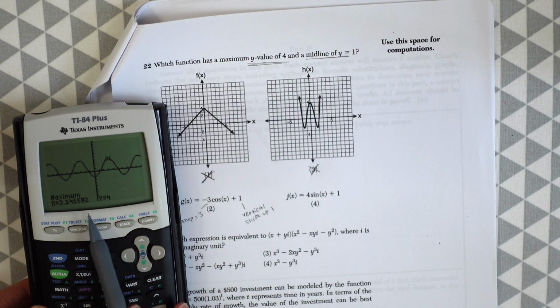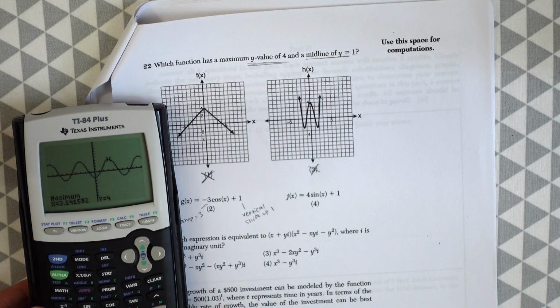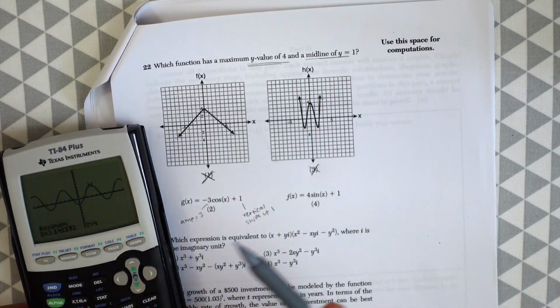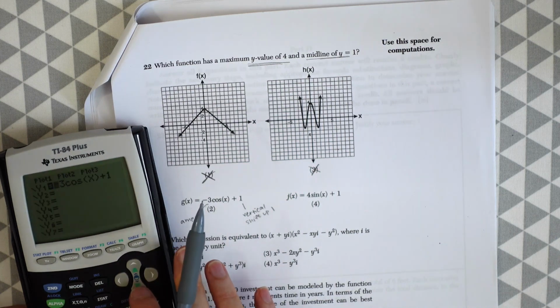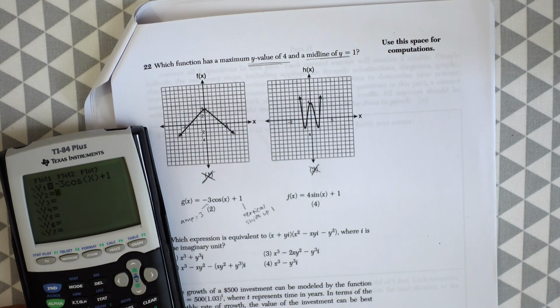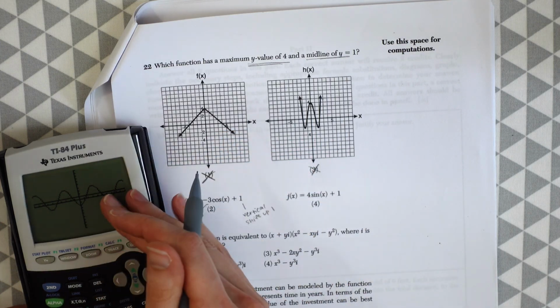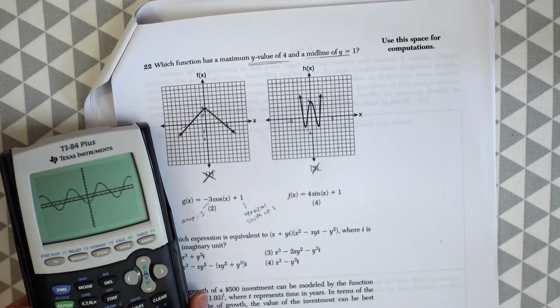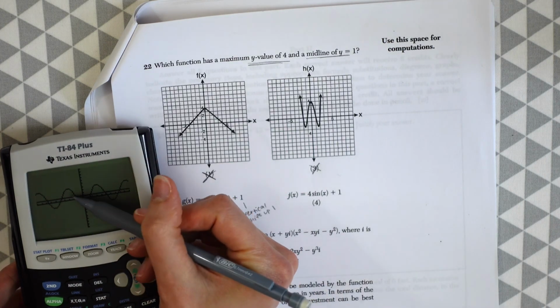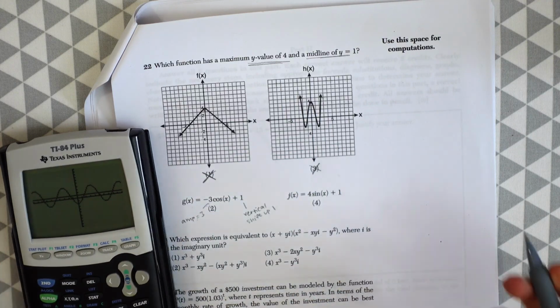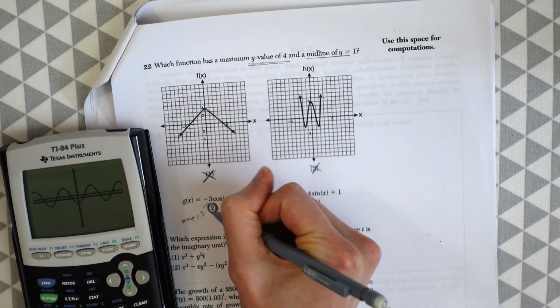And we see that the max is 4. Okay, good. Now in terms of the midline, we just kind of have to look at this and eyeball it. Actually, we can draw it in. Let's do that. So yeah, that looks symmetric about y equals 1, right? If we were to look at this, we see that the maximum is at the same distance as the minimum. So yeah, choice number 2 is our answer.